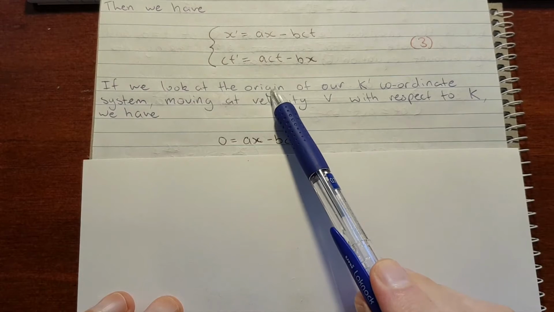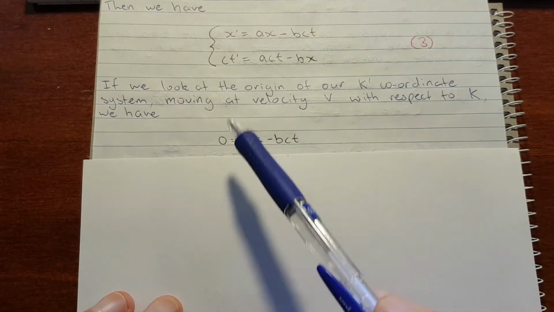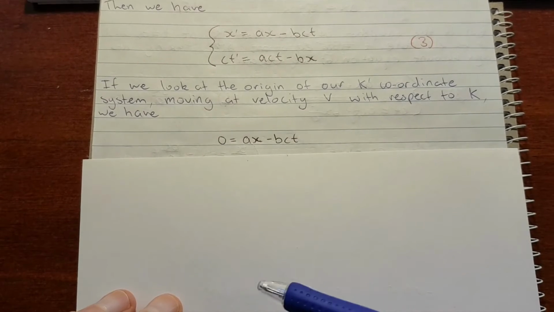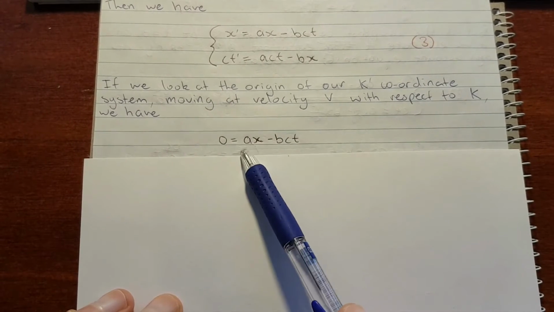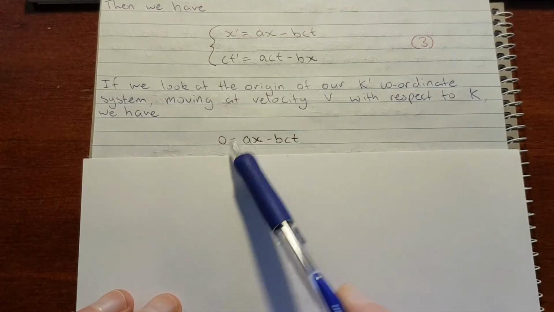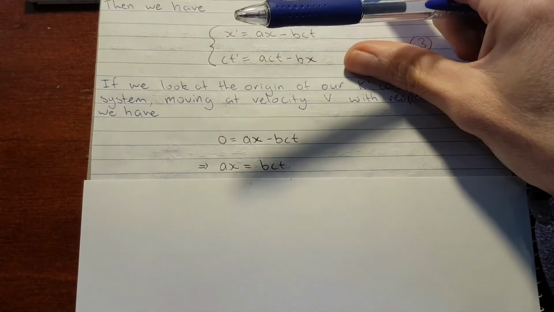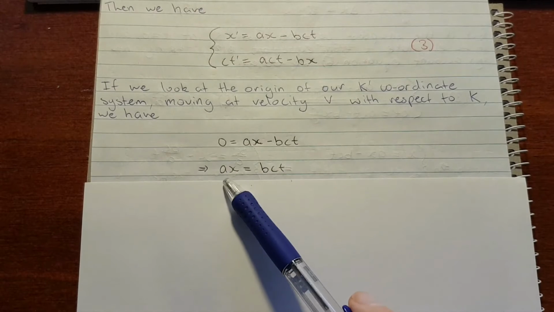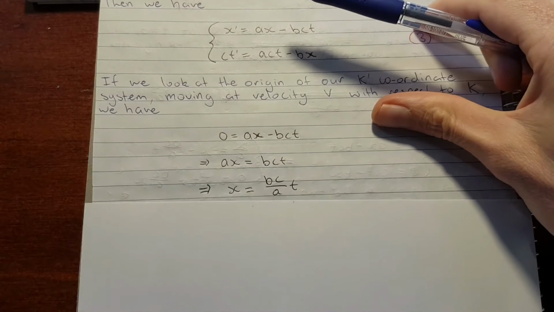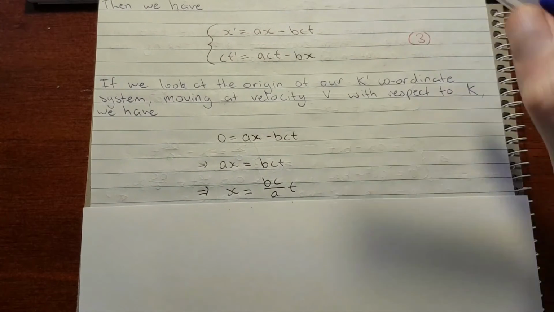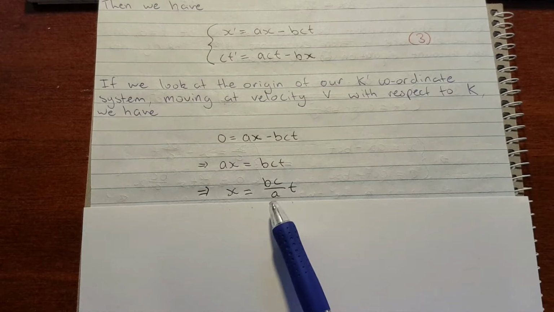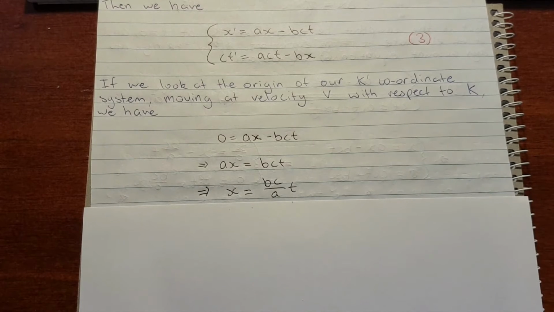We're looking at the origin, where x primed equals 0, right? So we set that equal to 0. And we get this, a times x minus bct, same as up here, is equal to 0. So then we can rearrange this, a times x equals bct, and then we can finally get x equals bc on A times t.